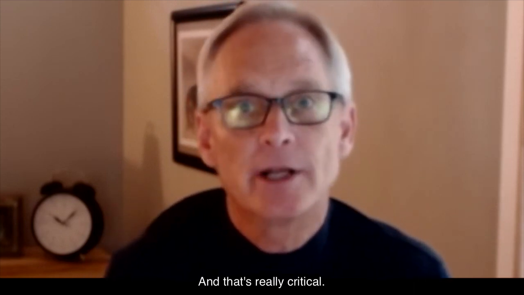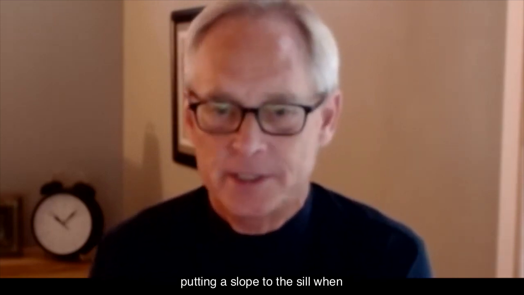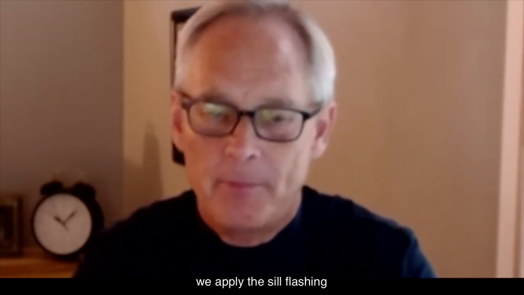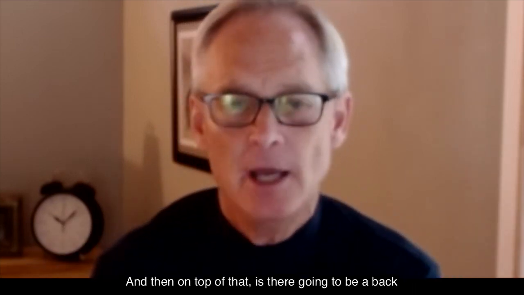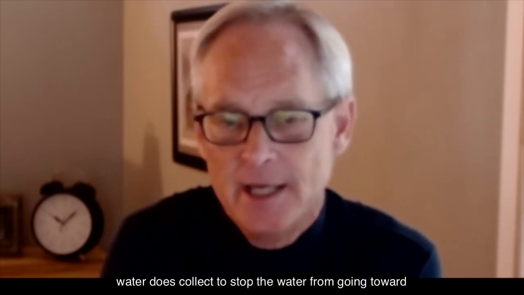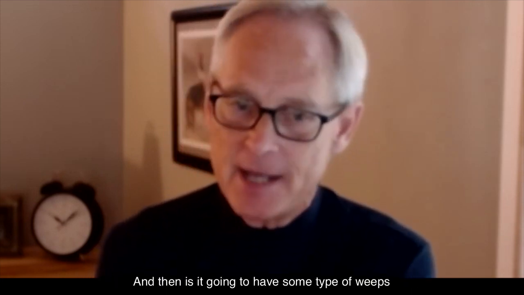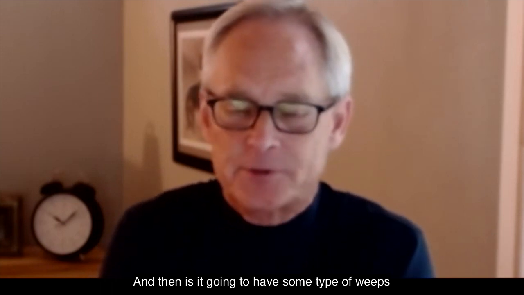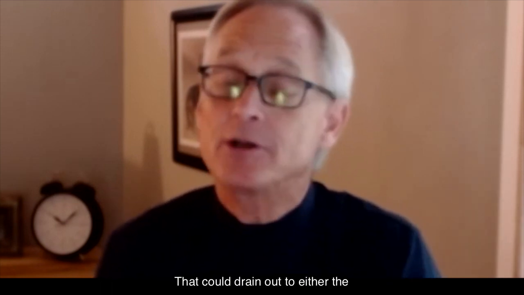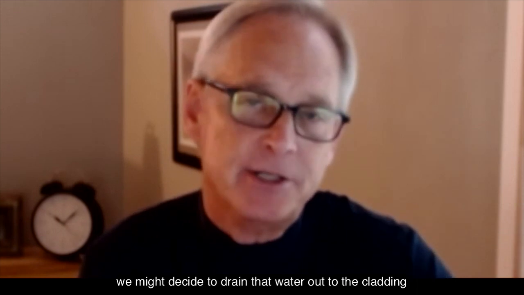And that's really critical. So what we have to do is think about possibly putting a slope to the sill when we apply the sill flashing membrane. And then on top of it, is there going to be a back dam, something to stop that water, if that water does collect, to stop the water from going toward the interior side of the building? And then is it going to have some type of weeps or openings that will drain out? That could drain out to either the structural wall drainage plane, or we might decide to drain that water out to the cladding surface.